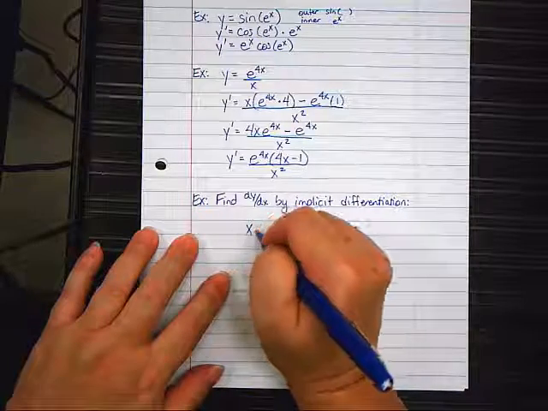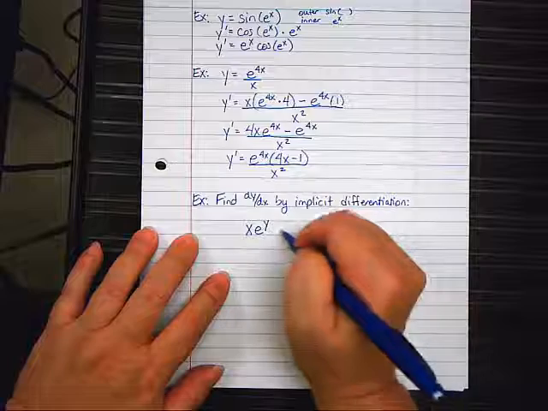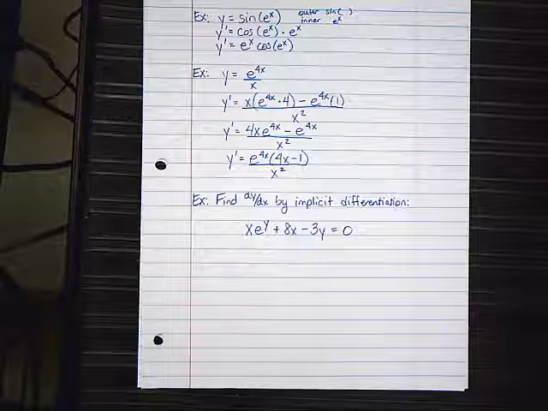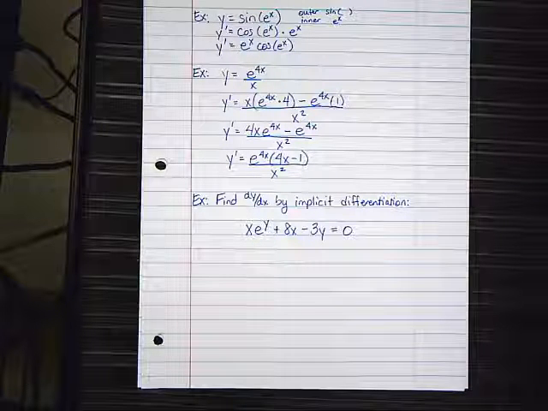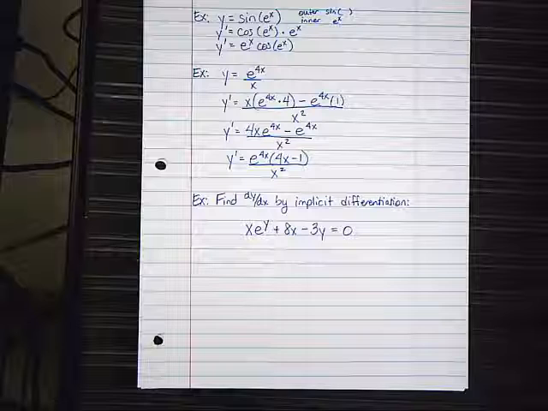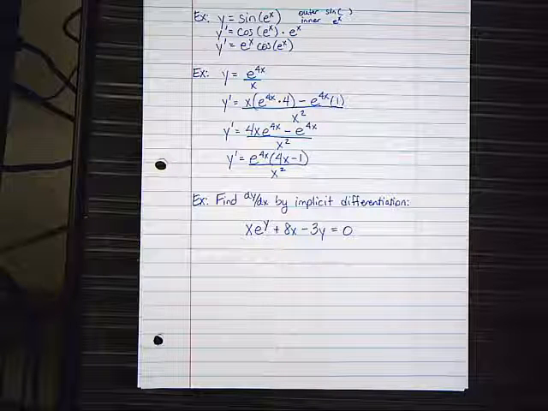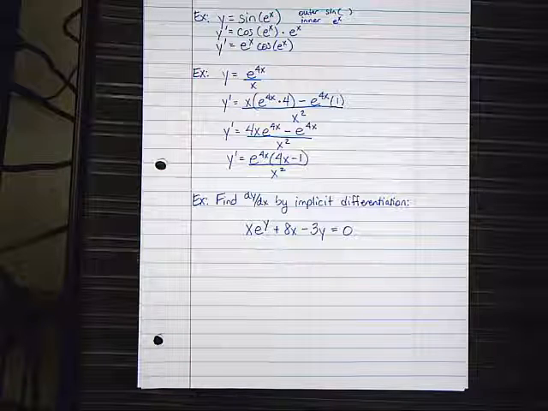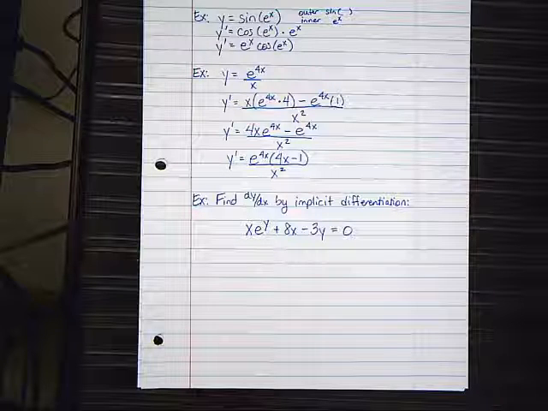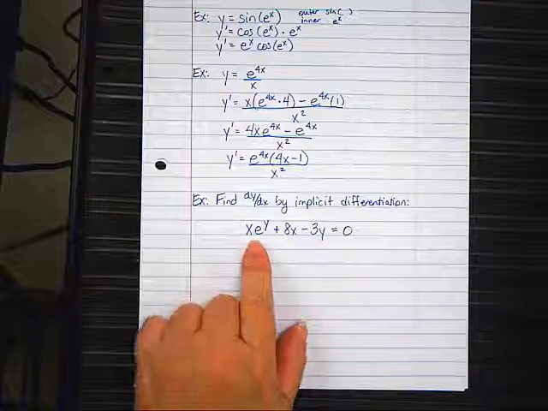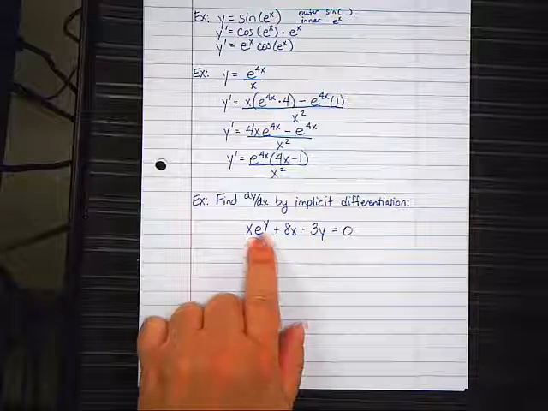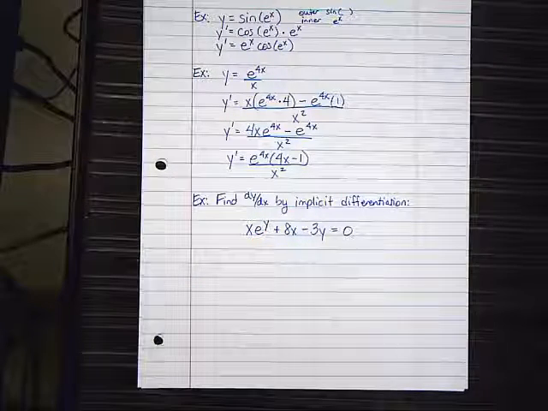Here we go. X e to the y plus 8x minus 3y equals 0. This is just like related rates. Every time you come across a letter that is not an X, in related rates it's T, you always put dy dx, or dt, afterwards. Just like the related rates problems. Do I need a rule? I need product rule this time because I have two variables, an X and a Y, so they have to be done separately.